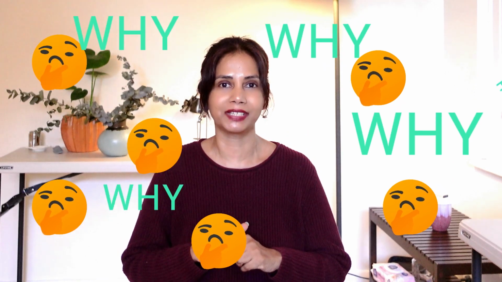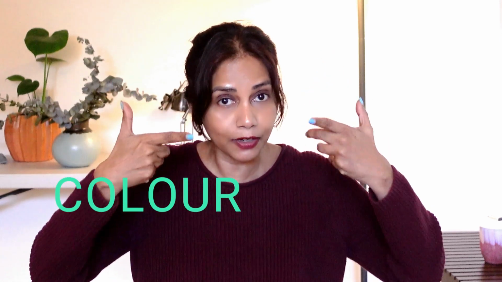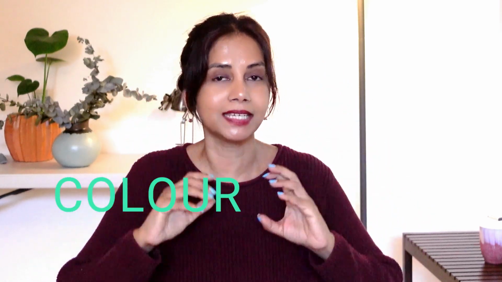The first step in preventing pigmentation on the skin is understanding why pigmentation occurs on the skin. So let's begin. In the deeper layers of the skin, there's a pigment called melanin. Melanin has two important functions. Number one, it gives skin its color. The color of the skin is from this pigment melanin.